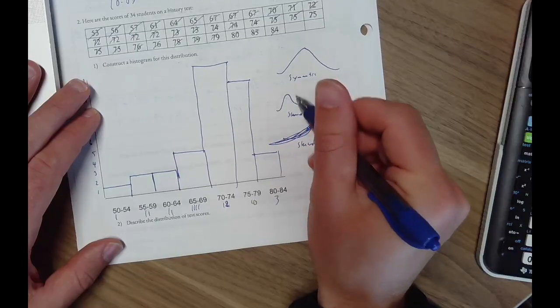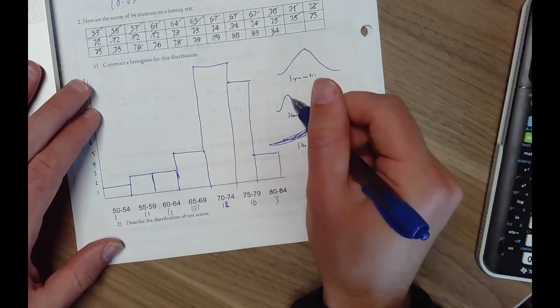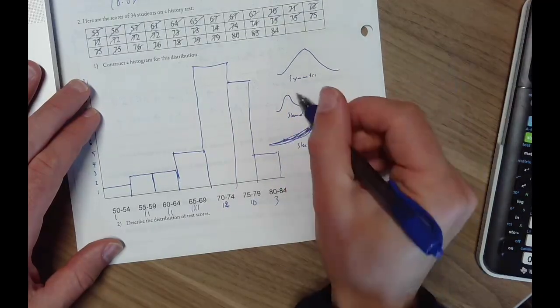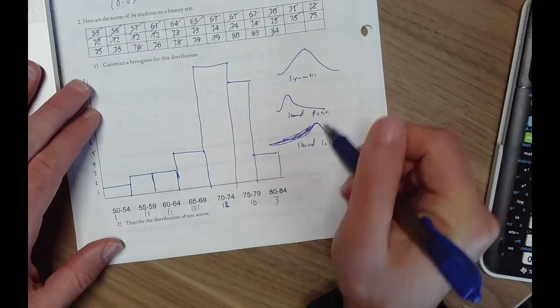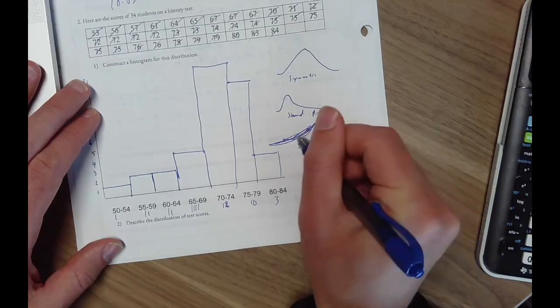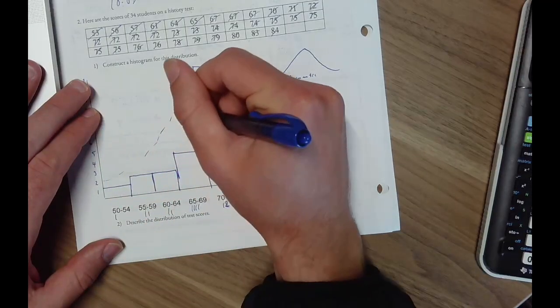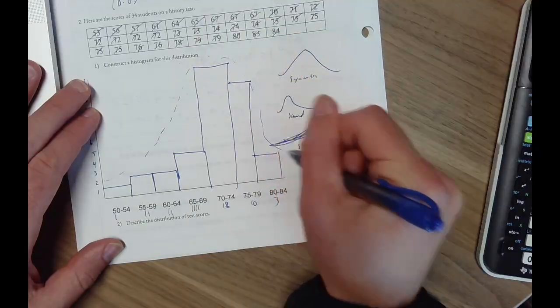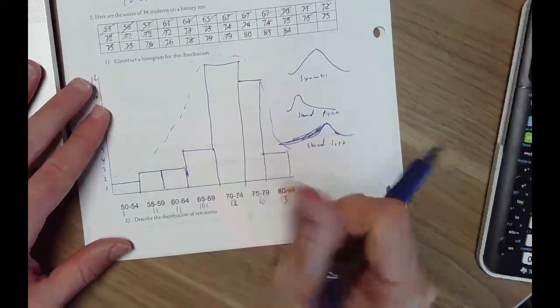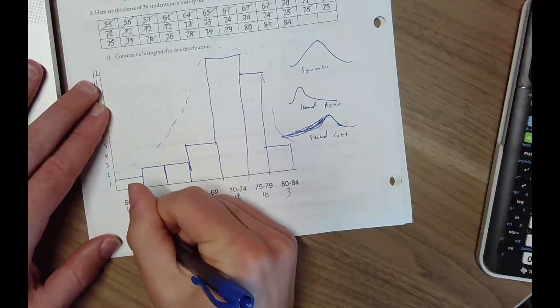No, the center of the data is over here on the left, but it's being stretched to the right. All these values are stretching to the right. Here the center is over here, but it's being stretched to the left. If we imagine drawing this curve over, we're stretching it to the left. So this is a skewed left distribution.